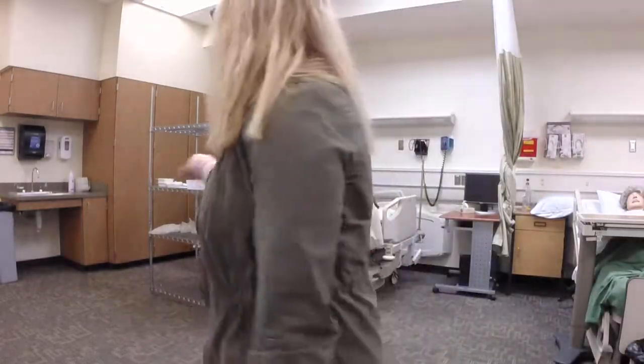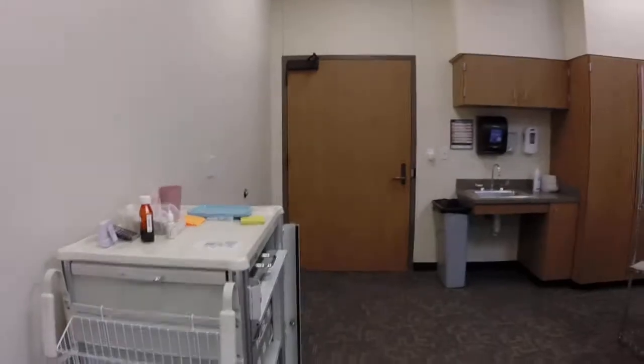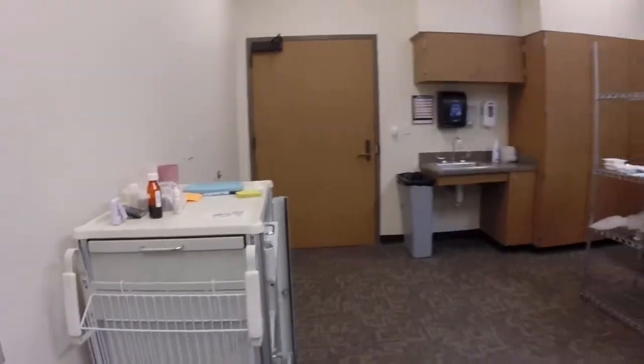This room is pretty much set up just like the other simulation room. One thing, you're not going to see me, hopefully. So hopefully you're not going to get sick, because it may be a little shaky because I am holding this.